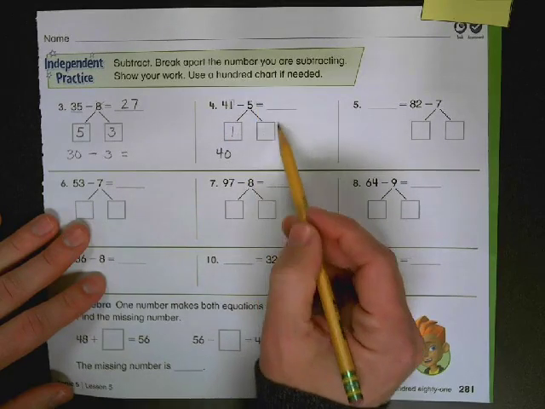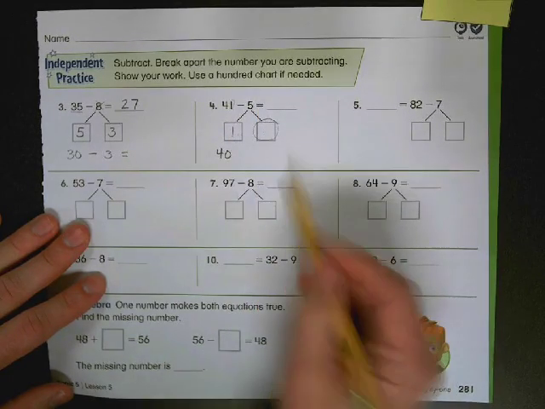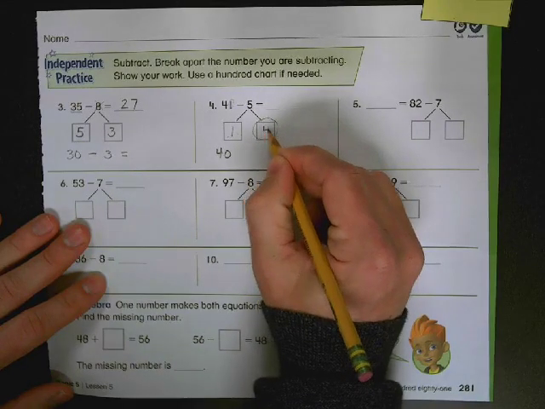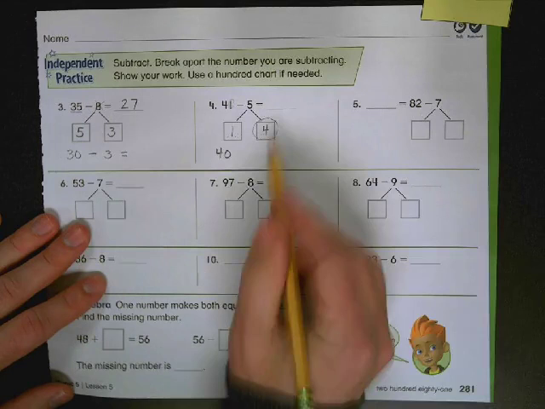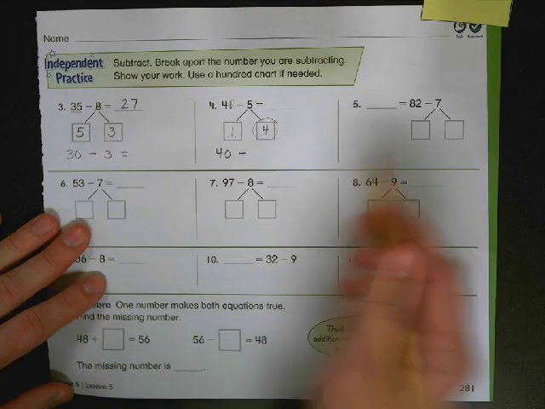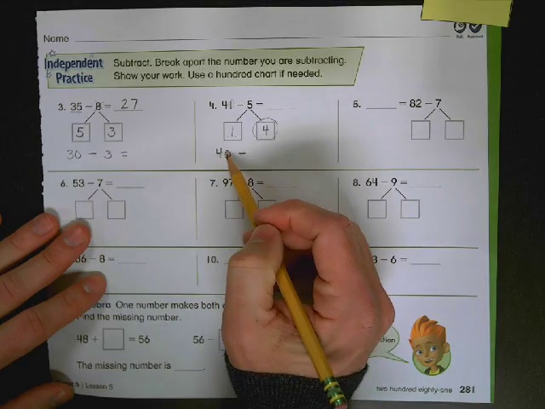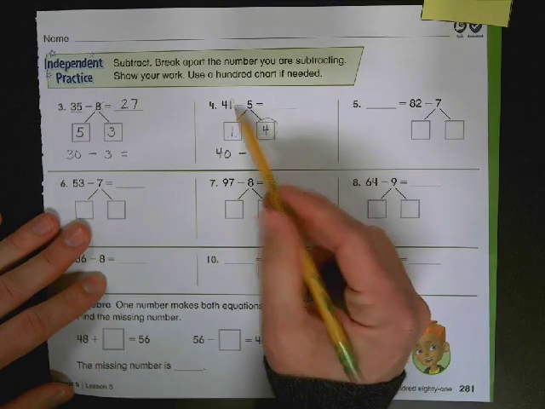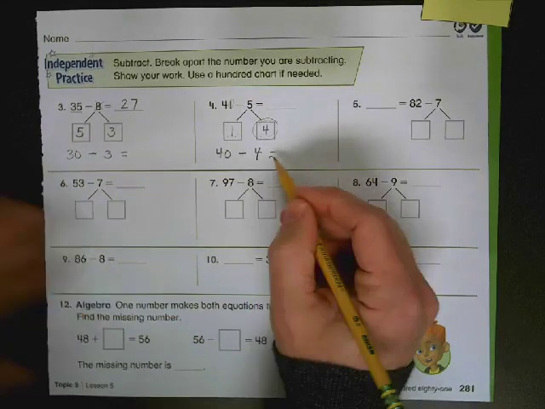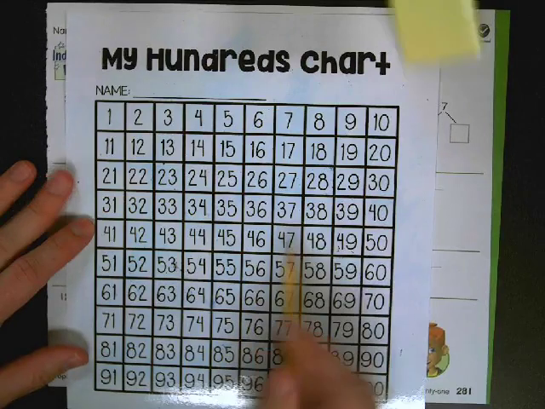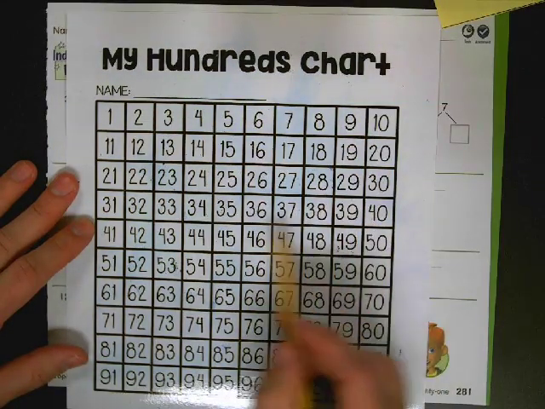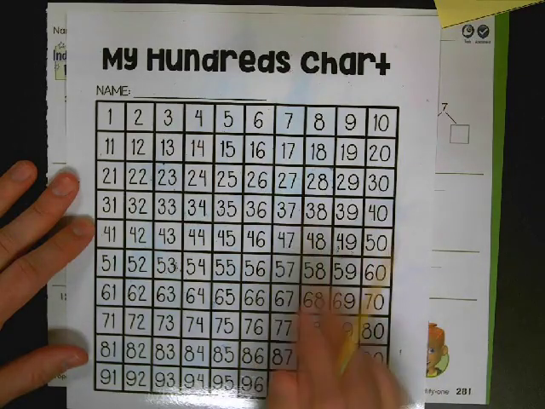So that means all we have left is this number right here. 1 plus another number is equal to 5. Well, it's 4. 4 plus 1 is 5. So at this moment we say, well, 40 is not our answer. 41 minus 1 is 40. We still have to subtract this 4. So 40 minus 4, and that's when you get your hundredths chart out if you don't have this in your brain. You start at 40, hop back 4. 1, 2, 3, 4 to get to 36.